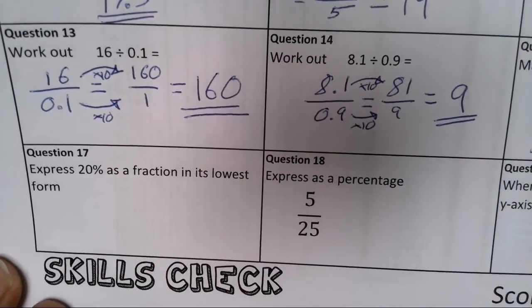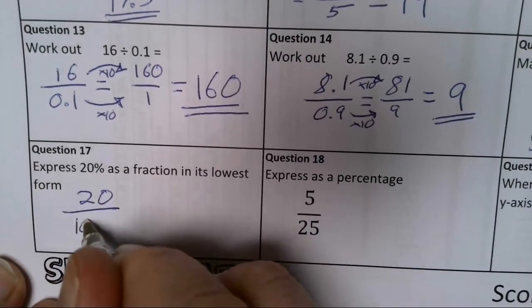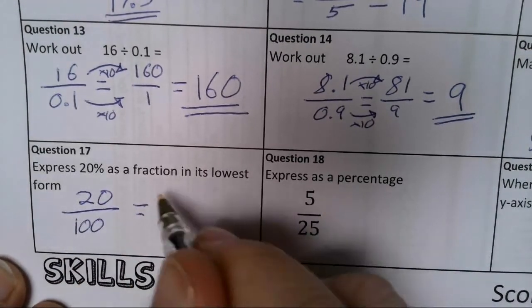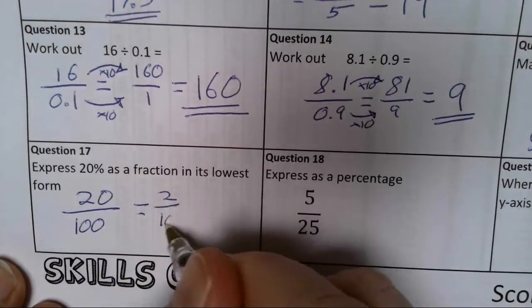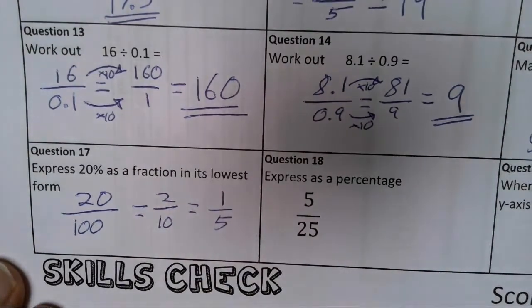Question 17. 20% as a fraction in its lowest form. 20% means 20 out of 100. So 20 out of 100 is the same as 2 out of 10, is the same as 1 out of 5, 1/5.